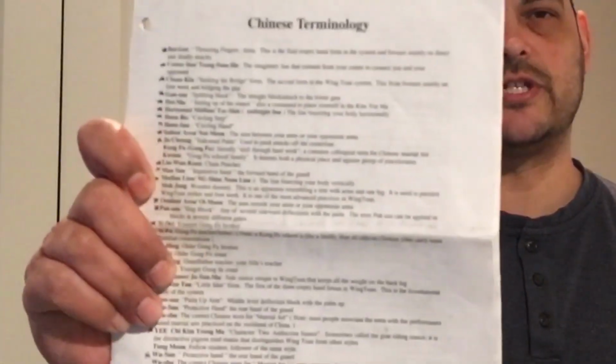I understand how challenging it can be to learn Wing Chun at home or to learn Wing Chun online. And in an effort to help with your studies, I wanted to share some Wing Chun terminology with you. So this terminology here comes out of my original IWTA International Wing Chun Association handbook. This is what the cover looks like.